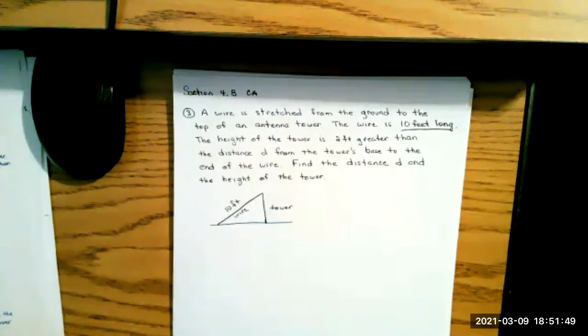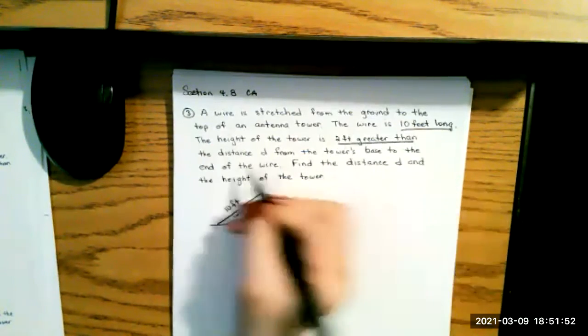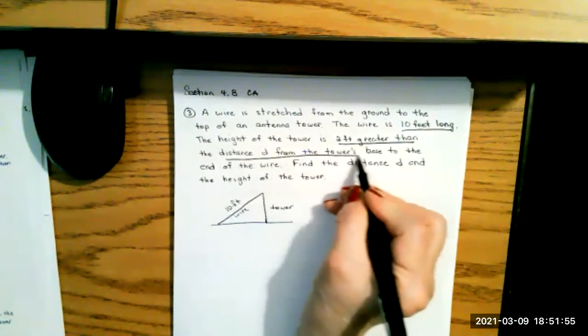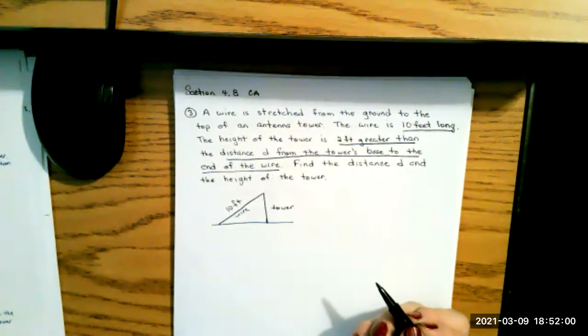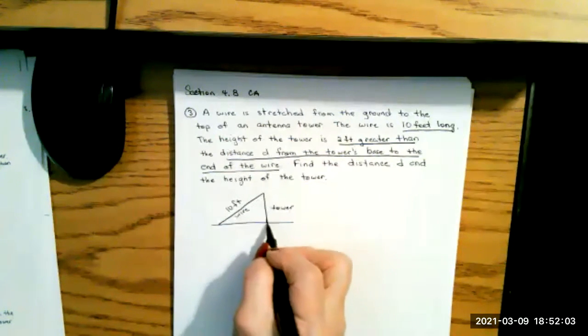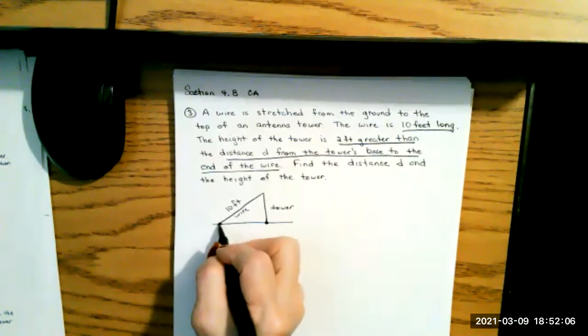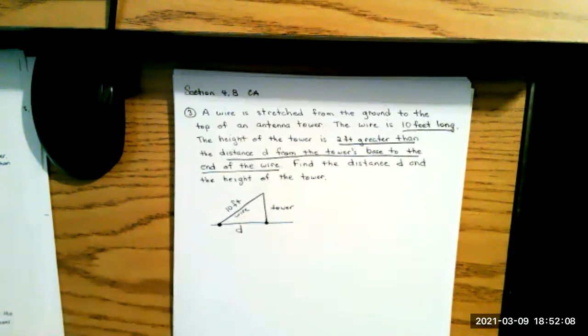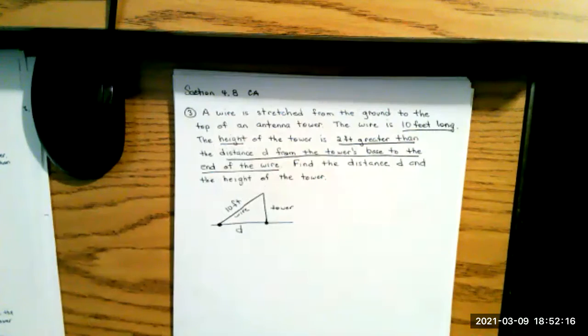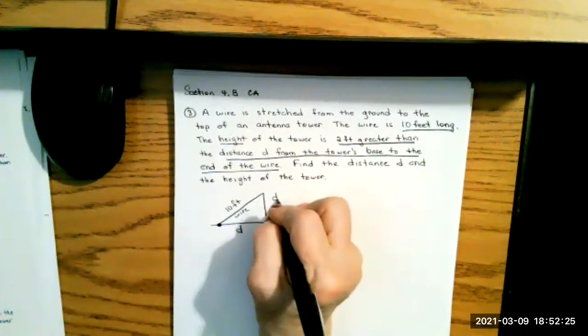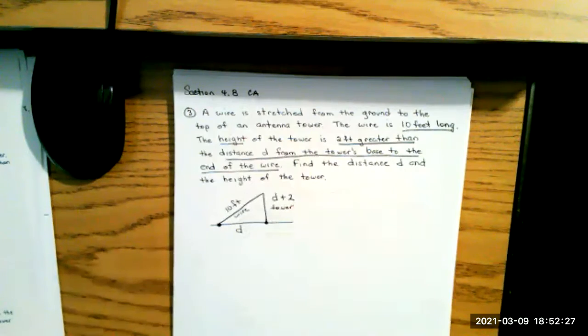The height of the tower is 2 feet greater than the distance from the tower's base to the end of the wire. Okay, the distance D is from the tower's base to the end of the wire. So that distance is D, it says. Then it says the height of the tower is 2 feet greater than the distance D. So 2 feet greater would be D plus 2.